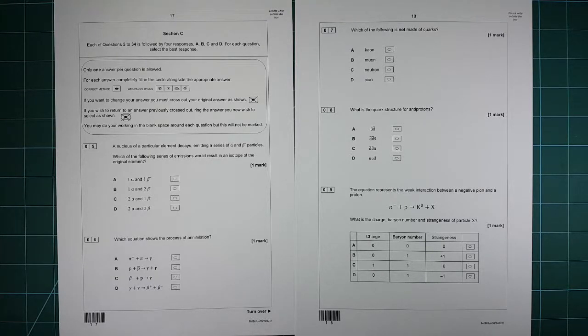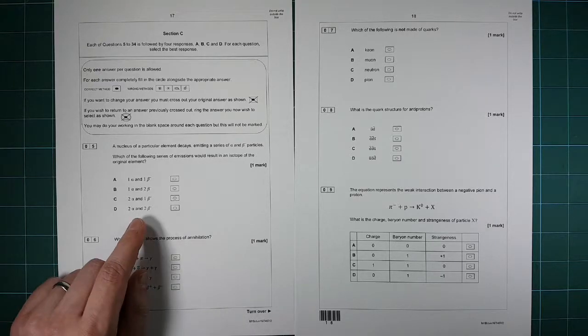So we're on to section C now, which is all of the multi-choice. I'm going to go through these reasonably quickly.